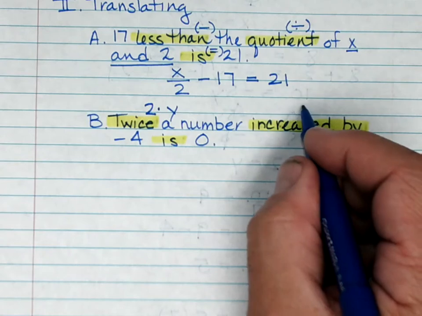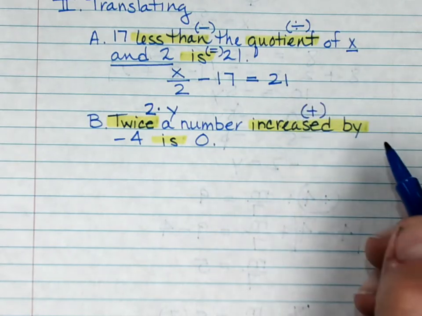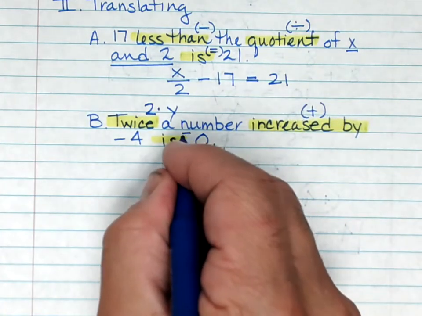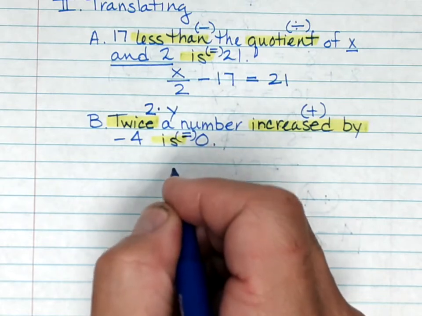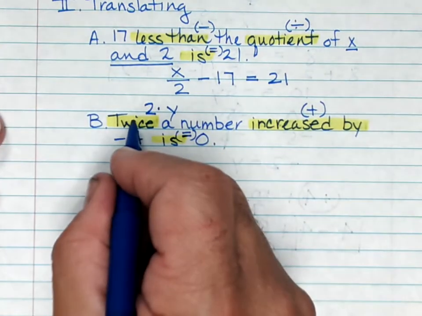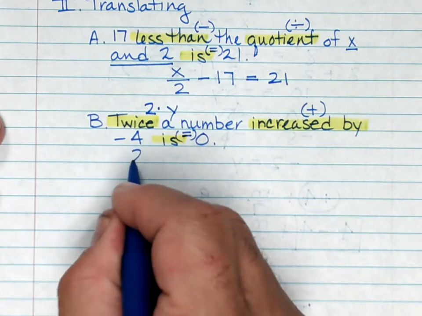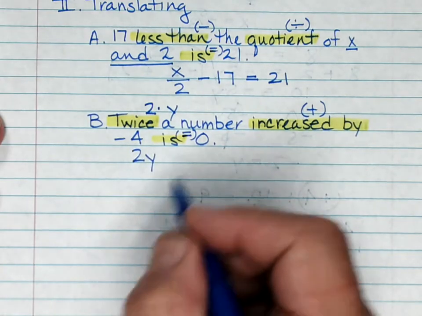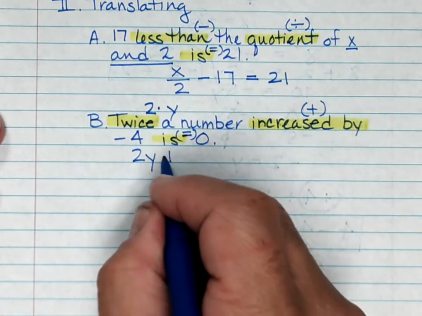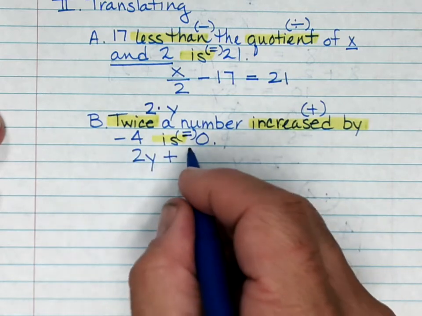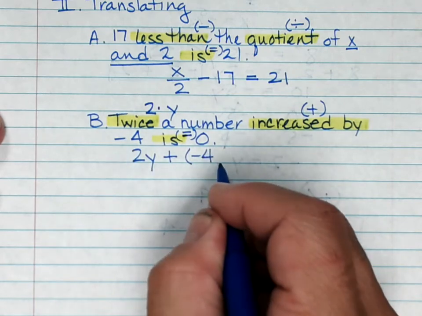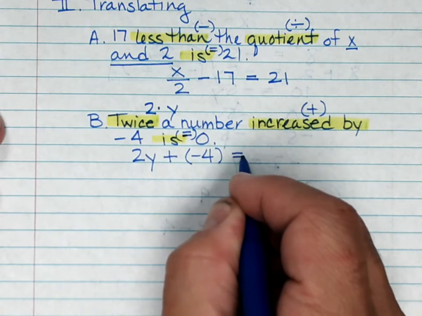Increased by is our addition. Is equals. So, twice a number, 2y, increased by, plus, -4, is 0.